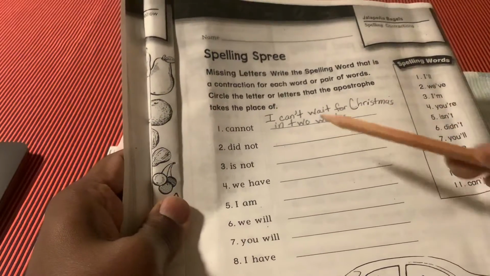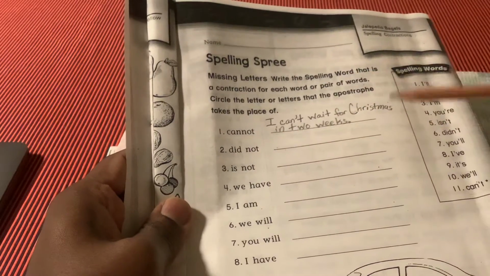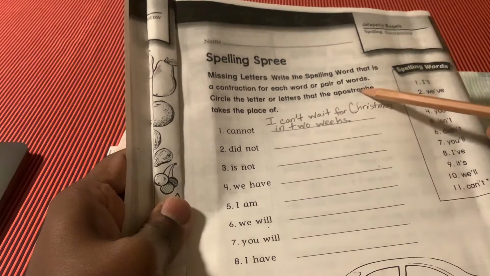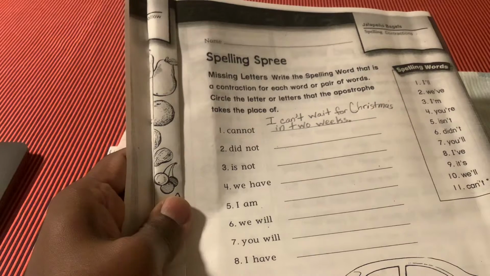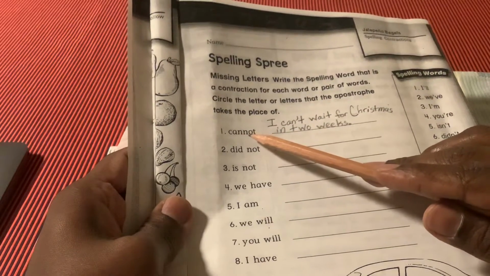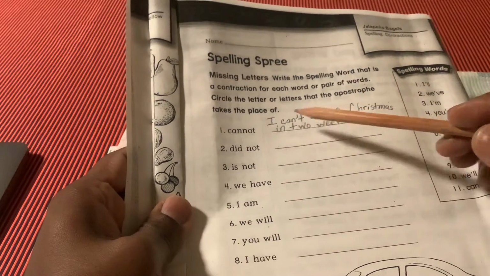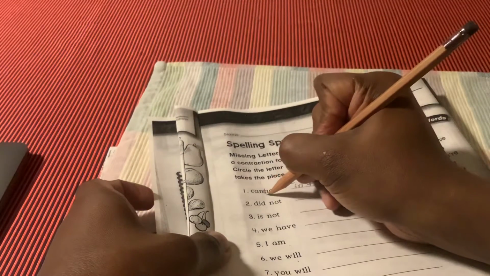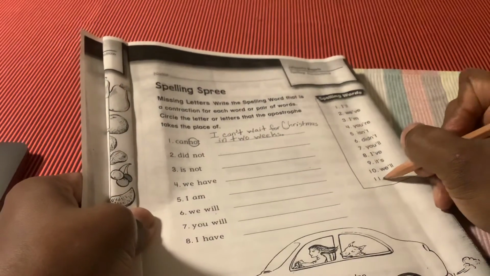So, now what I'm going to do is I'm going to circle the letter or letters that the apostrophe takes the place of. So in cannot, we have 6 letters, C-A-N-N-O-T. This apostrophe takes the place of N and O. So I'm going to circle them. There we go. Now, I'm going to cross out can't because we've used it. I will do one more.